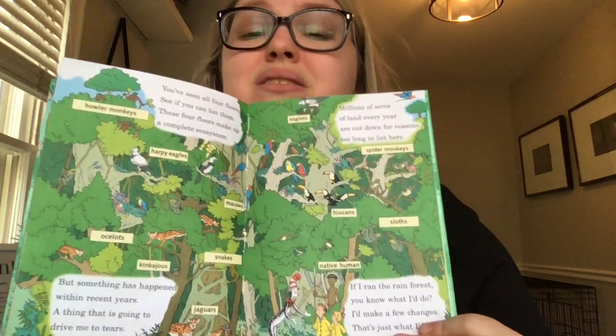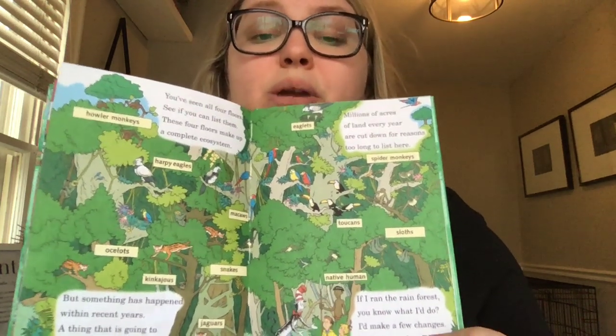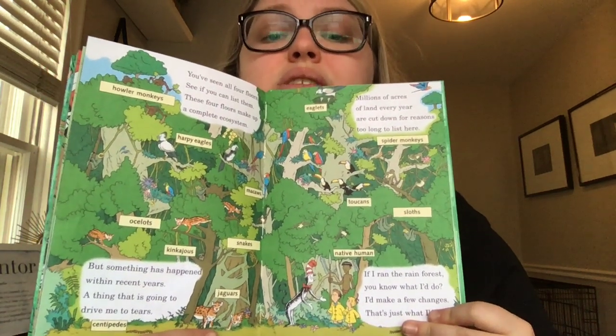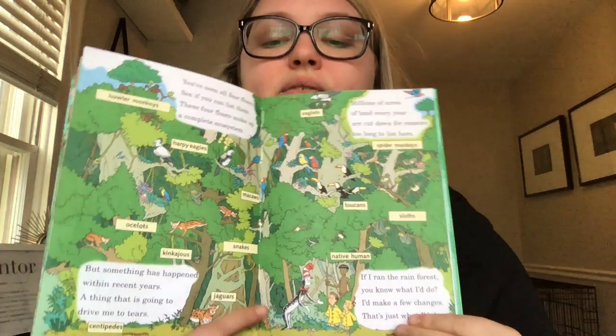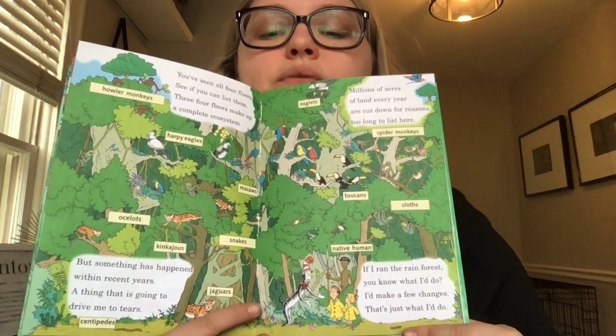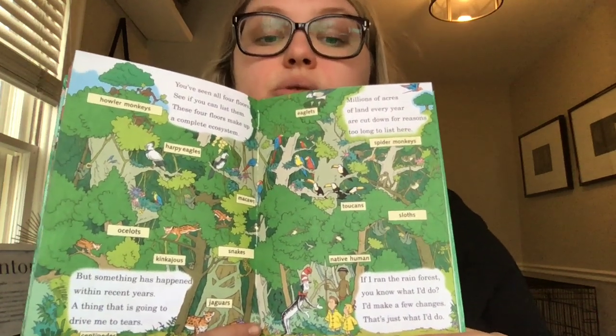Millions of acres, millions of miles of land every year, or kilometers, are cut down for reasons too long to list here. If I ran the rainforest, you know what I'd do. I'd make a few changes, but that's just what I do.